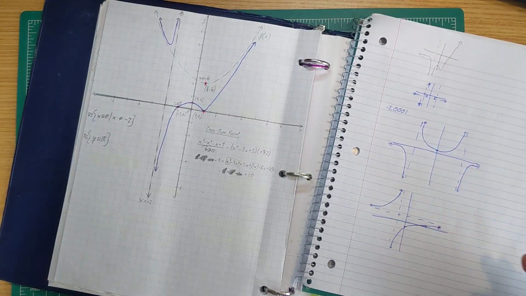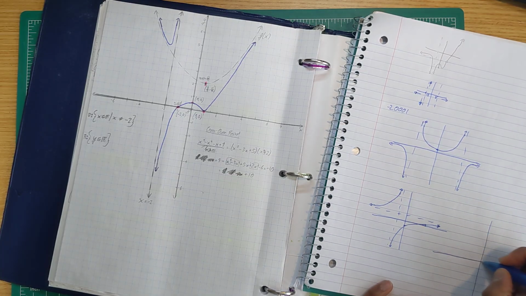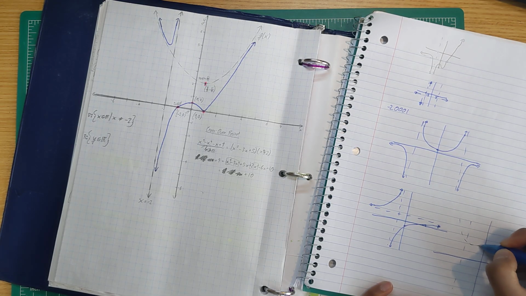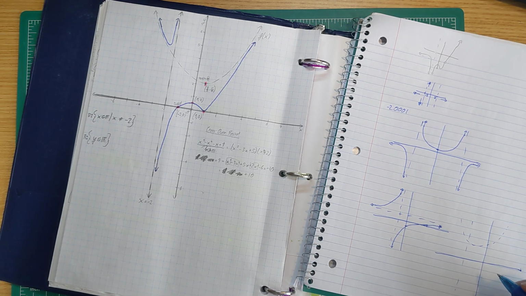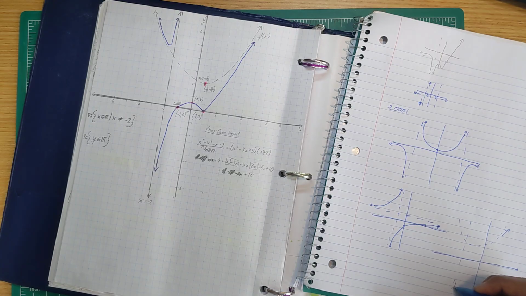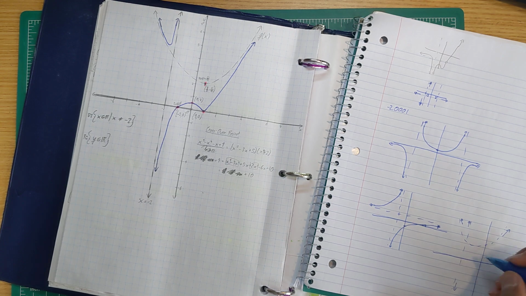With a quadratic asymptote, same thing. You have a vertical asymptote. You have a quadratic asymptote. You would find the end behaviors, and some other points, the x-intercepts and the y-intercept.